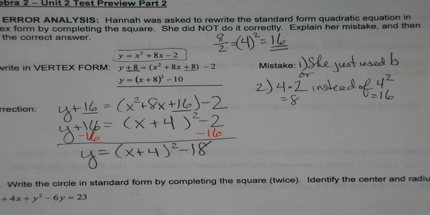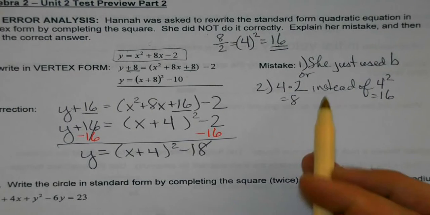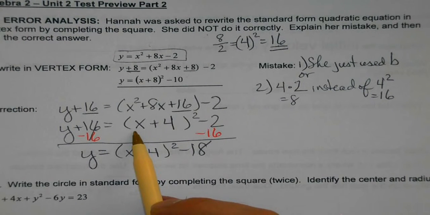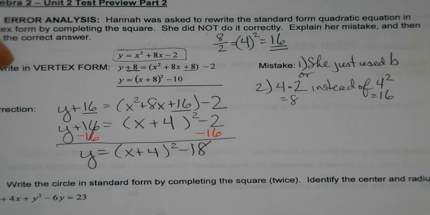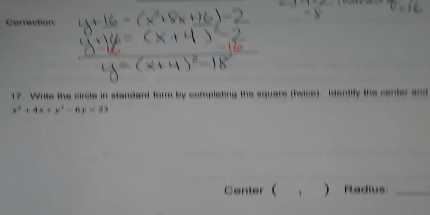Those both would be sensible to me if I were looking at an error analysis. But again, that's part of it, and actually doing it correctly is part of it. You can't ignore one or the other. You've got to do all of it. But again, you've got the help to remind you where the blanks go and what form to get into in the end, just in case you were a little confused with that.